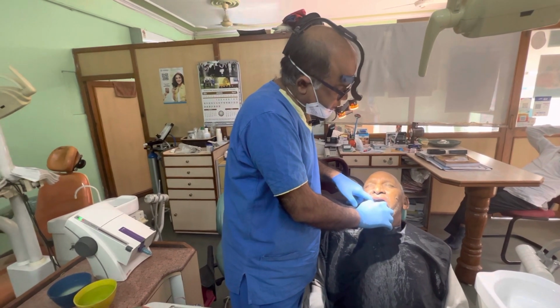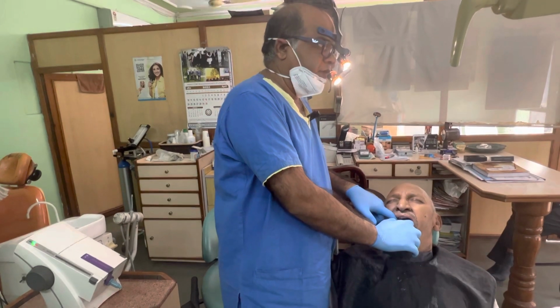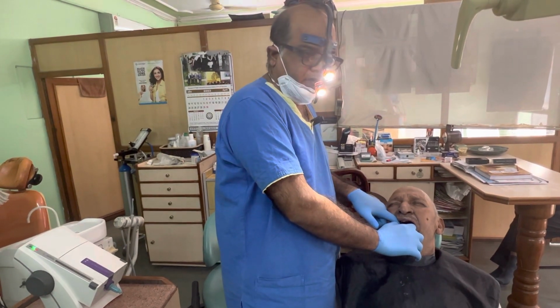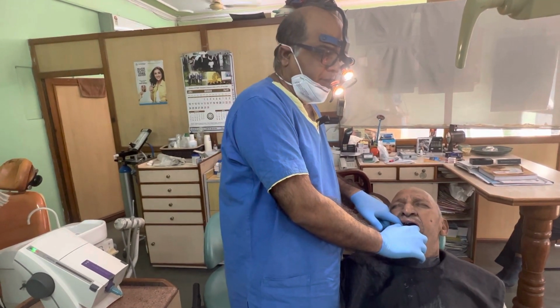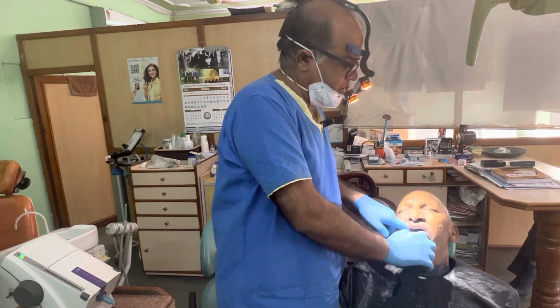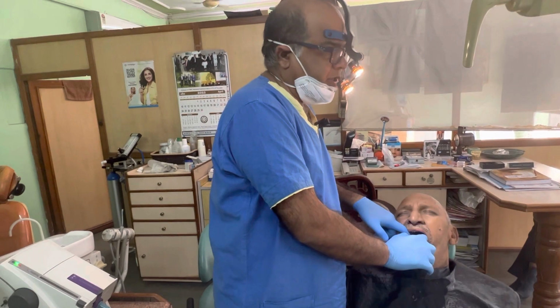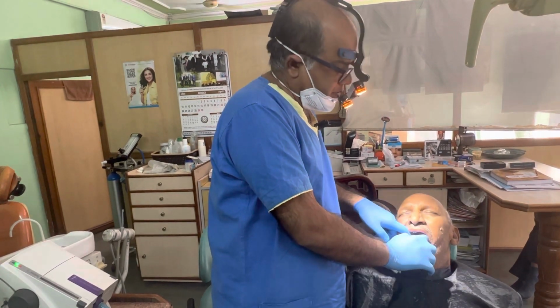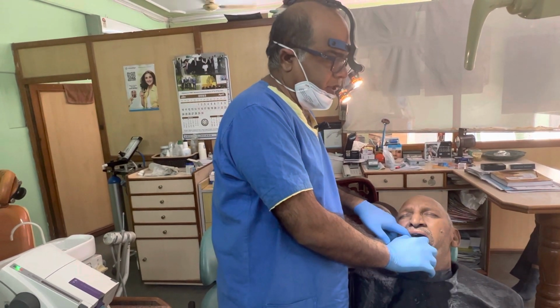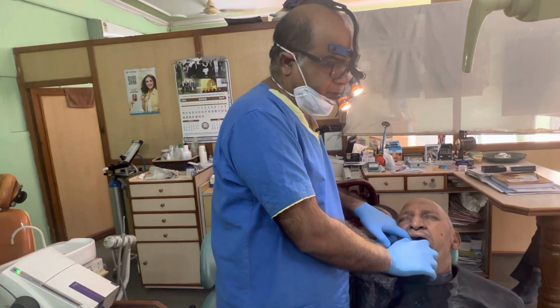So the basic thing one should follow in making any type of impression: apply petroleum jelly over the lips and perioral area so that the impression material doesn't get stuck to the patient's hair and other areas, so you can easily remove it.